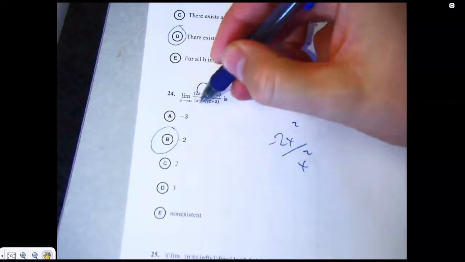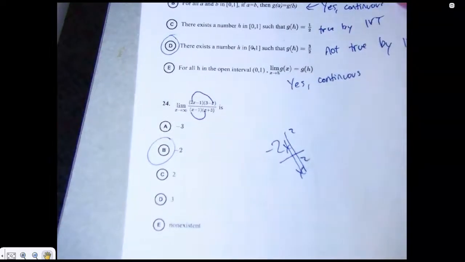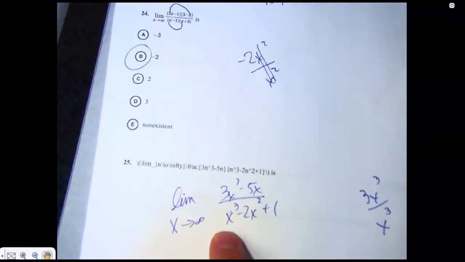24, look at the higher power. Again, I'm just multiplying the higher powers together. They're tied. Divide, I'll get -2. 25, again, just simplifying the higher powers. None of that stuff matters. 3x to the third, they're tied. Divide, you get 3.